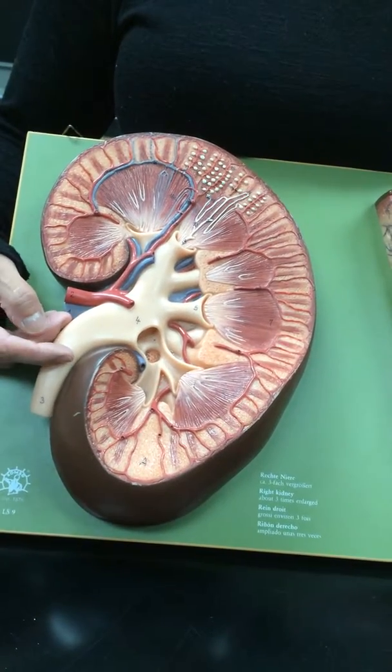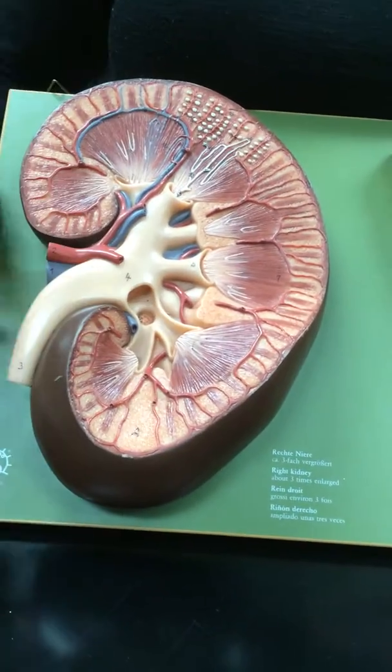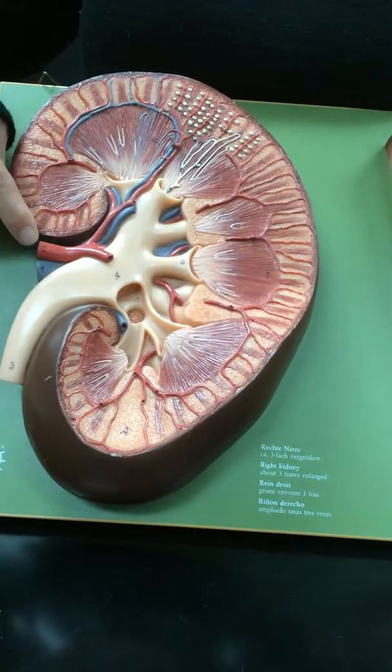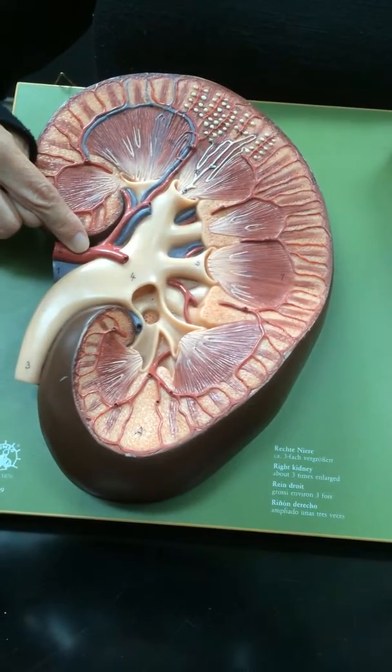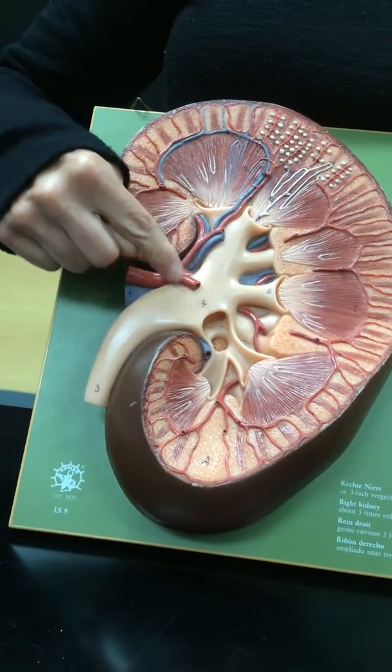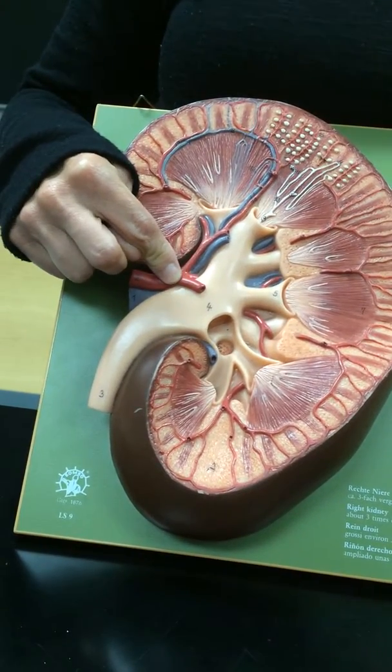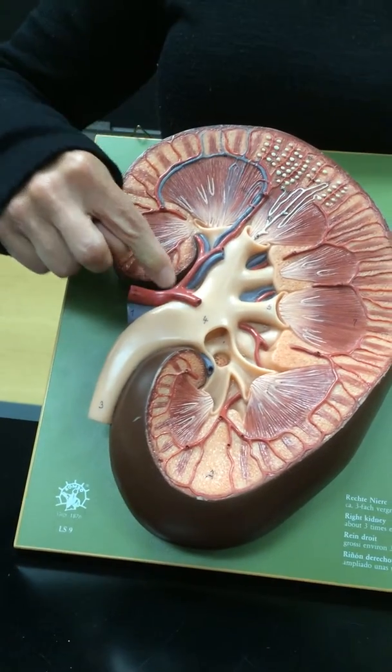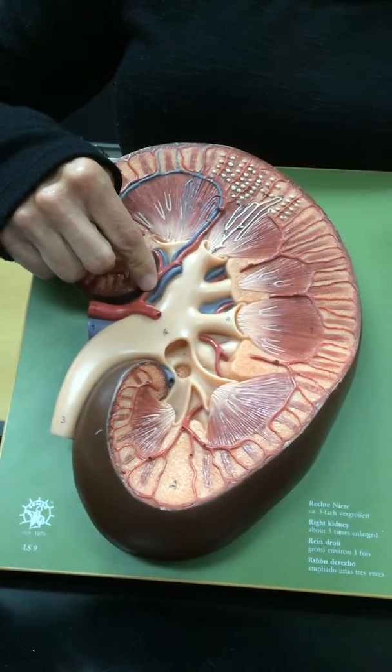Just like in the lungs, you have a hilum where all the vessels come in. So this is the renal artery. Before it even goes into the hilum, it divides into the first branch. Does anyone remember what it is? Segmental arteries. So these big ones would be segmental arteries.